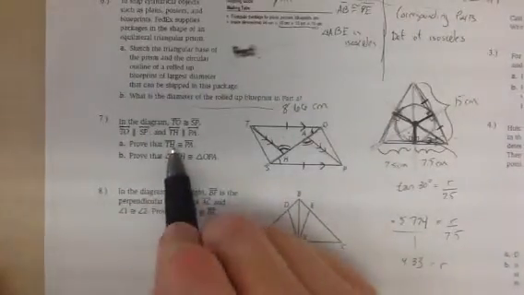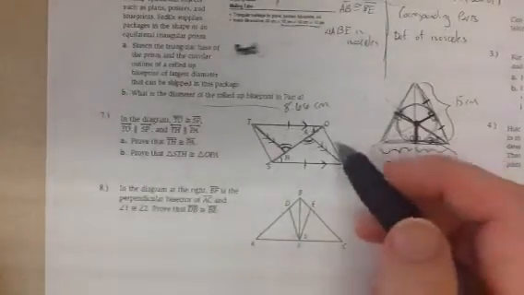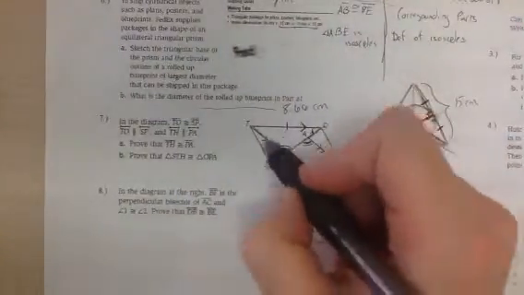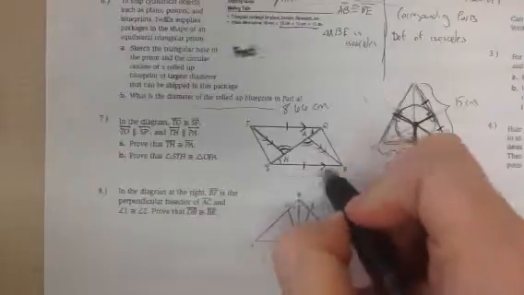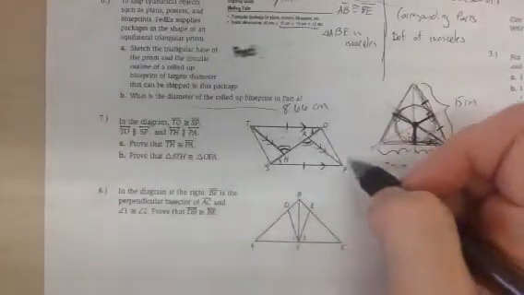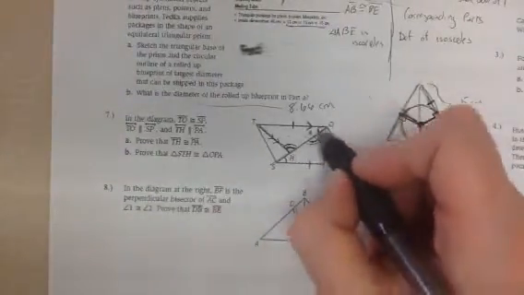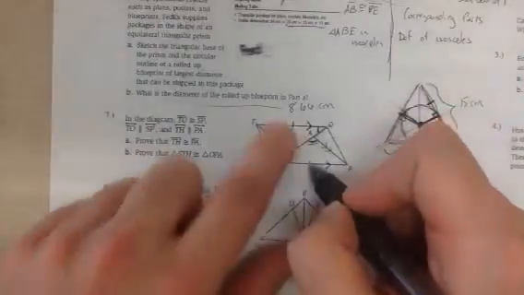Now they want us to prove that TH is congruent to PA. The best way to do that is to prove that the triangles are congruent, and then the corresponding parts will be congruent. So do we have enough info to prove that triangle THO is congruent to triangle SAP? Absolutely, because we have angle, and we have one pair of sides that have a scale factor of 1.